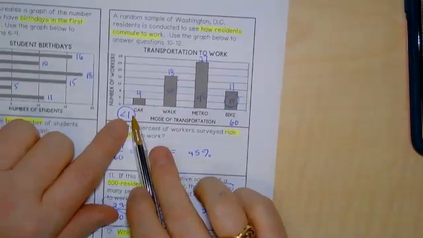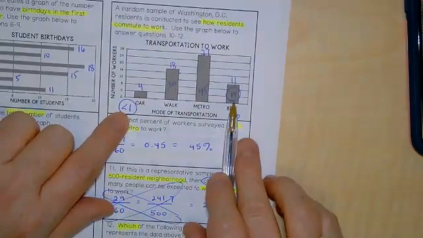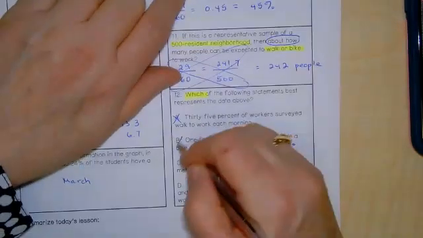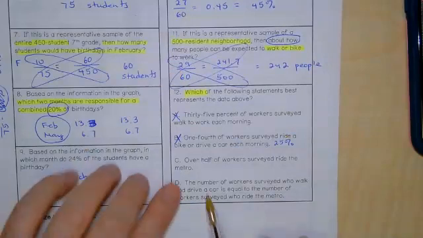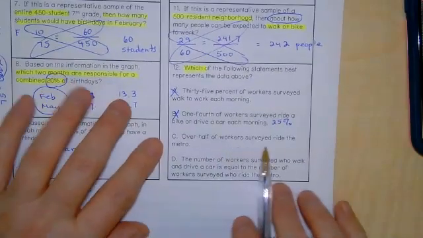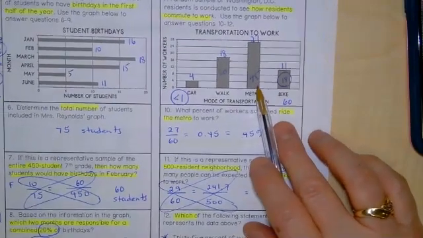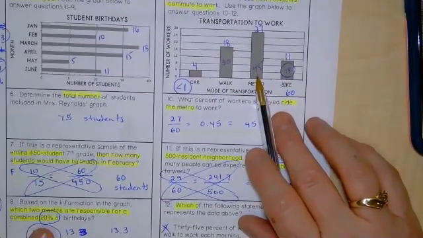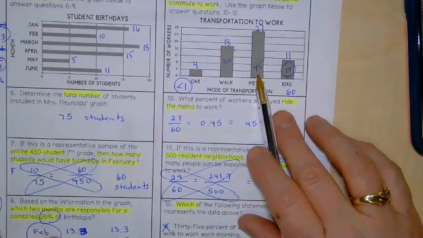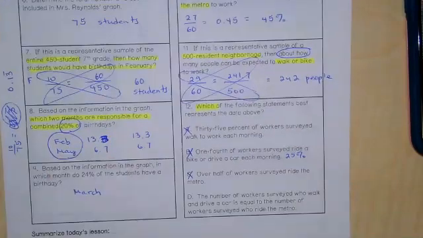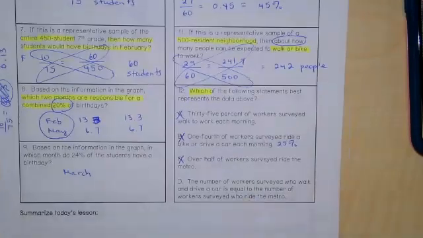So if I have less than 1 here and 18 here, that's only 19. So it's not that. Over half of the workers surveyed ride the metro. Here's the metro. There's the percent. Is that more than half? Because that's 45%, not 50%. Well, if we did our work correctly, this one must be true. Hopefully we don't run into a problem.